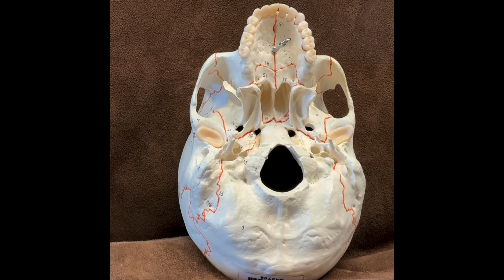One thing that we can see in this orientation is the underside of the maxilla here. And then just posterior to that, we have the palatine bone. So this right here would be the palatine bone. You can think about the roof of the mouth as being the palate. It's a good way to remember that this is the palatine bone right here.